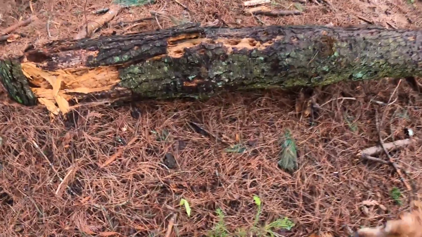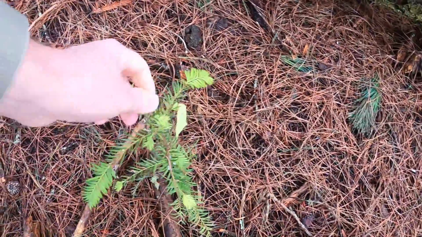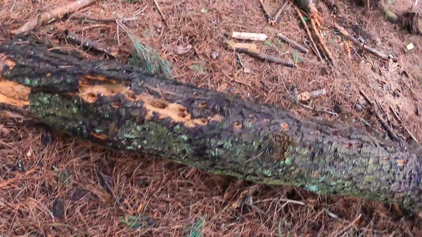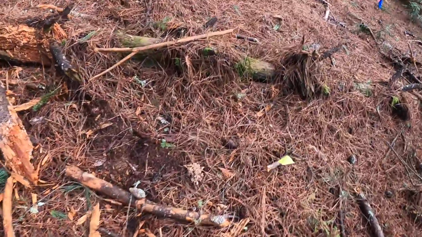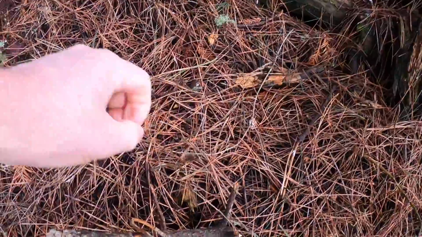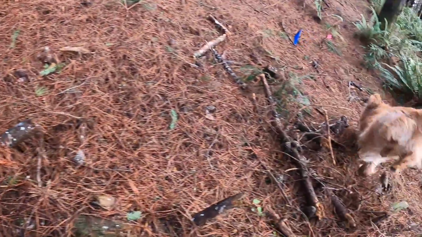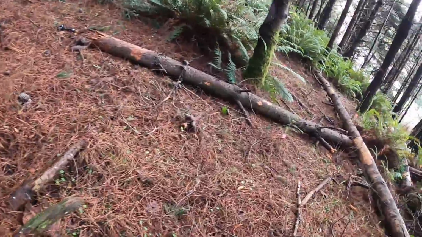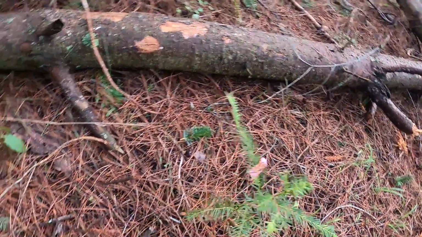And you can see they've been doing just fine. Nice and healthy, good green growth on them. Douglas fir we planted are all dead. Again, more redwoods, doing fine. Another one is doing pretty well.